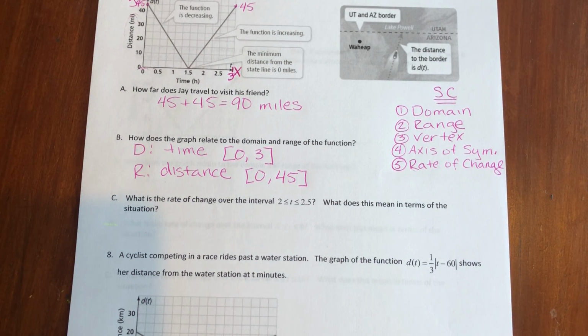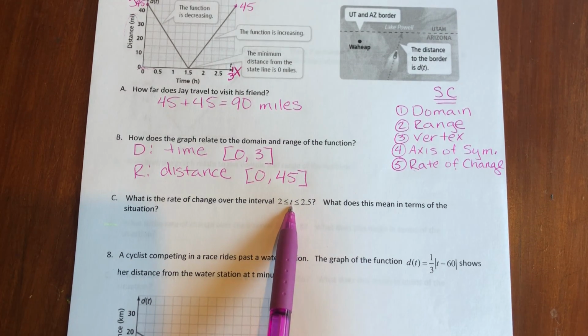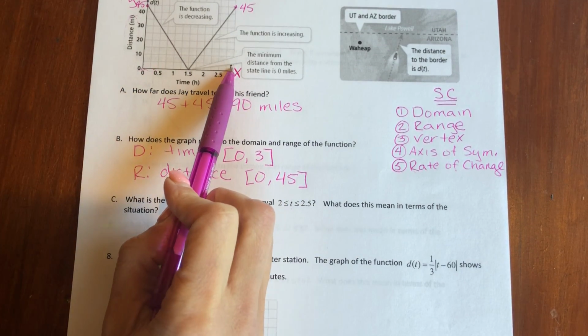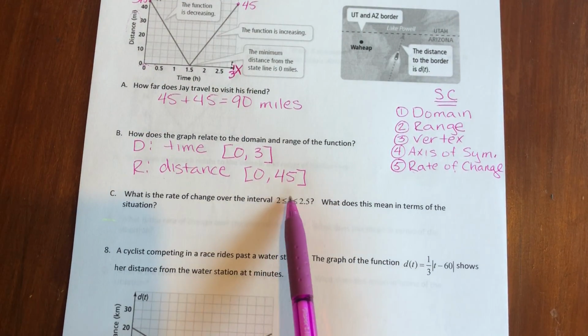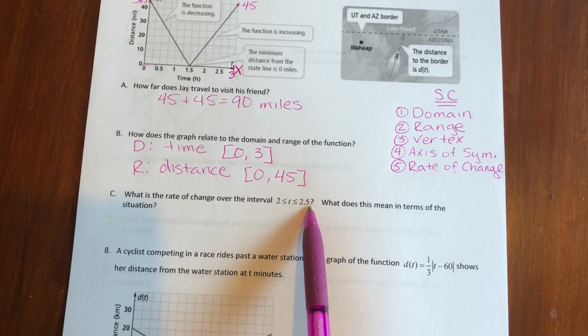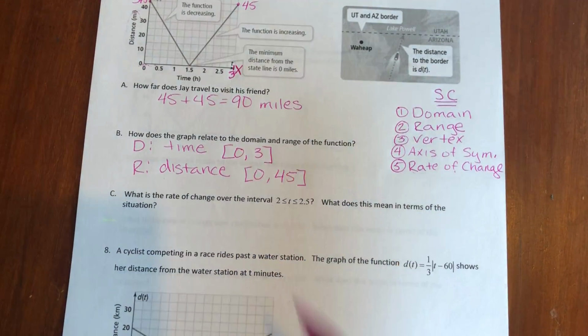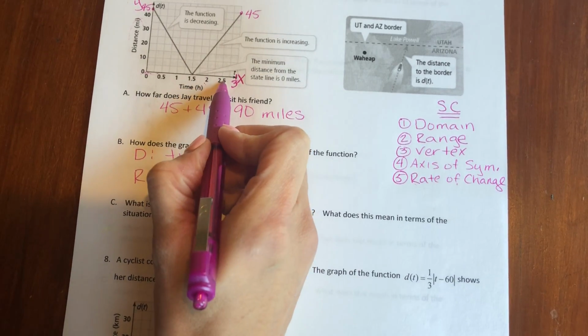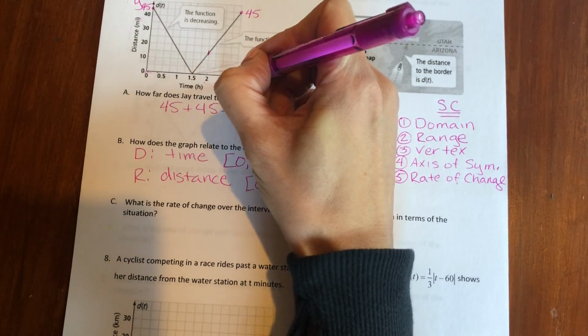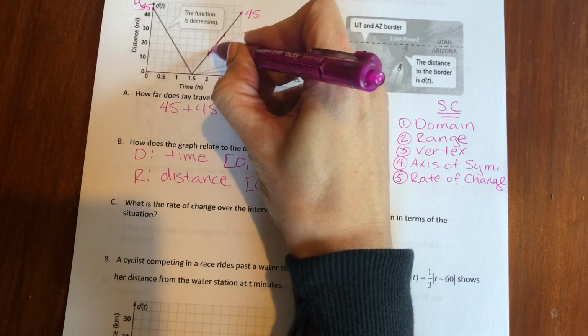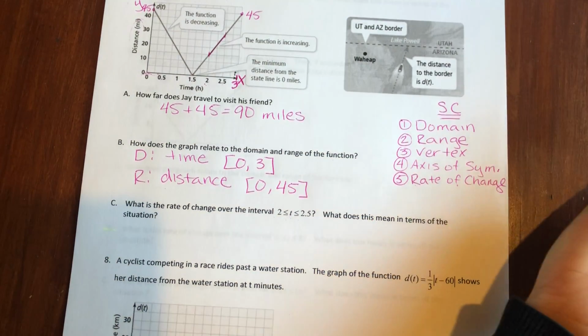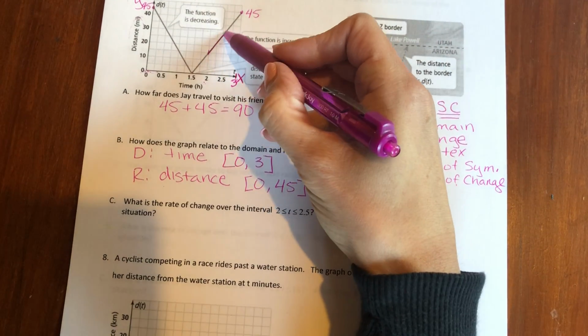So let's look at C. What is the rate of change over the interval t from t here, t meaning time. So look up here, time is the same as x. Time is the x values. So 2 less than or equal to t less than or equal to 2.5. So we're looking from 2 to 2.5 right here. So here would be 2 to 2.5. So we're looking at this piece of the graph right here. So what is the slope, or what is the rate of change for that piece of the graph?